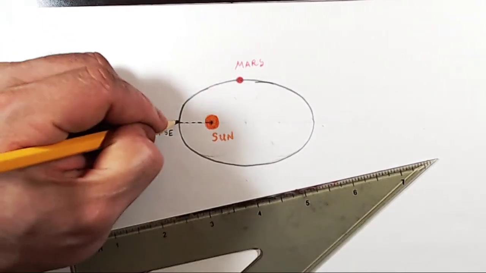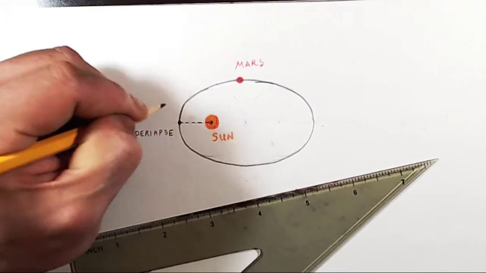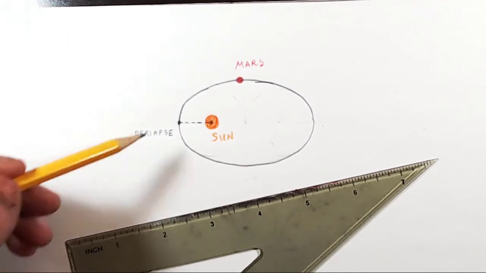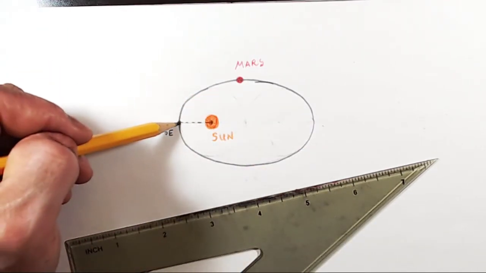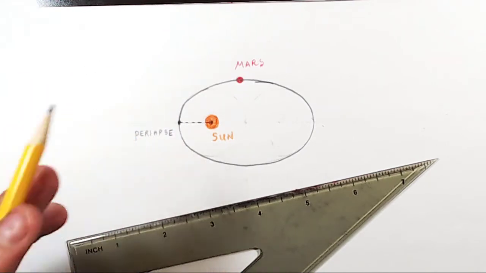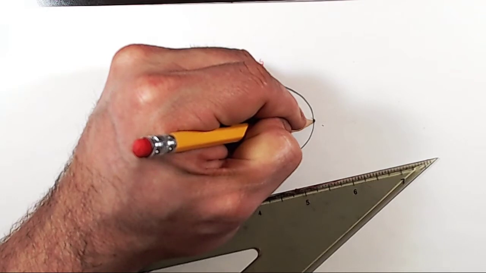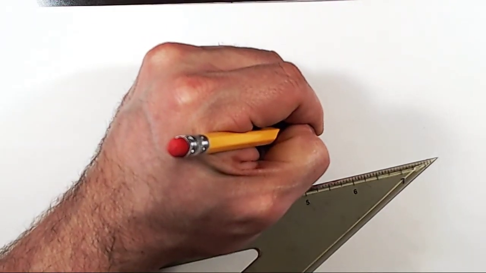Or maybe actually I think it's more correct to say this point right here, not that distance itself, but that point where the orbit is closest to the sun is called the periapse, and the point where the orbit is farthest from the sun is called the apoapse.